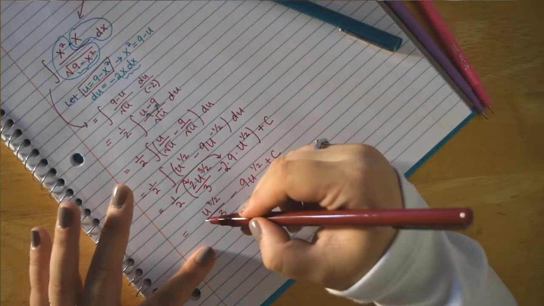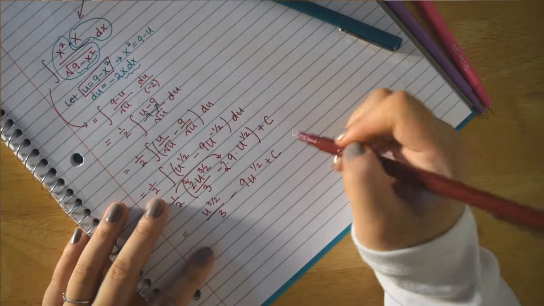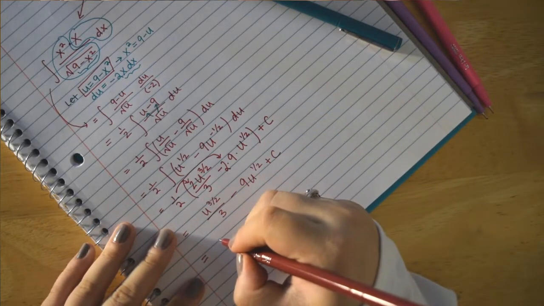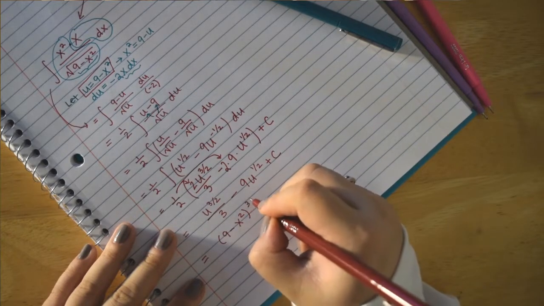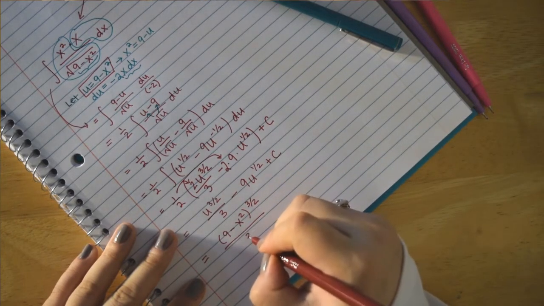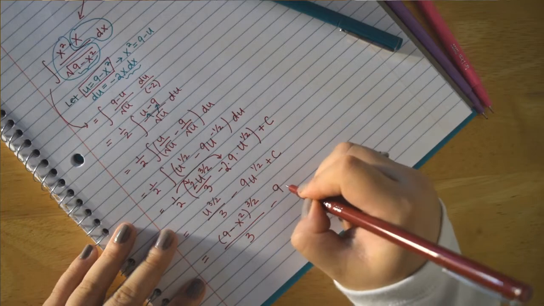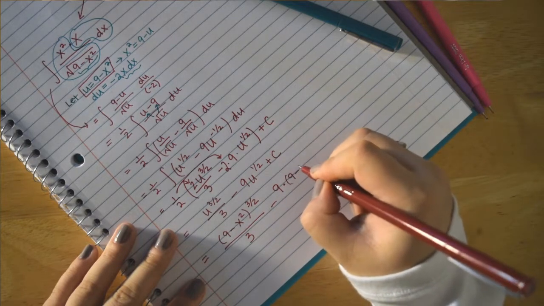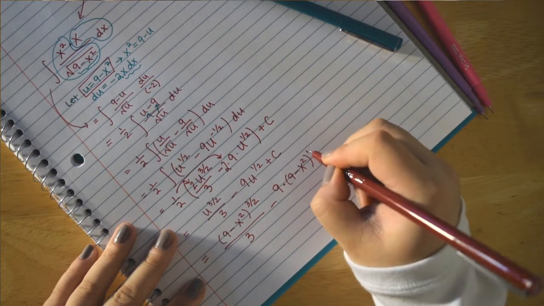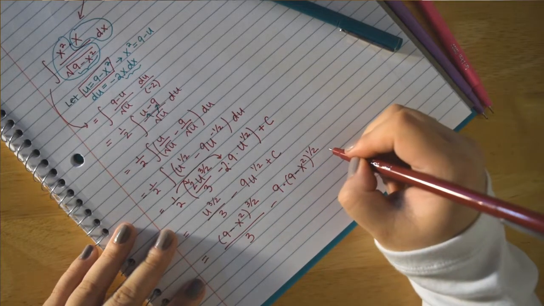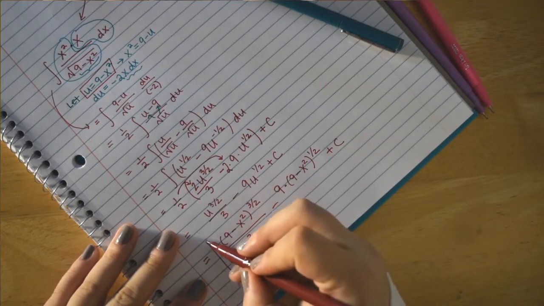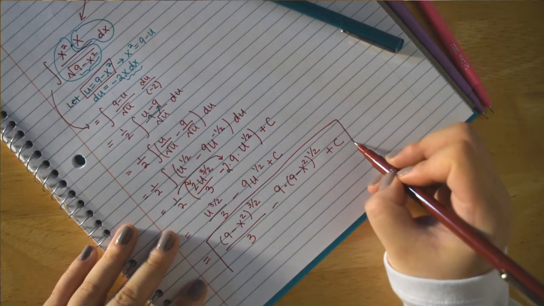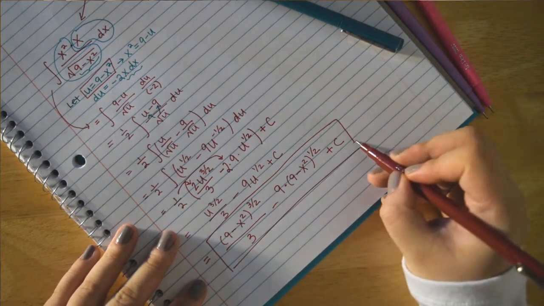So I just go ahead and plug in 9 minus x squared everywhere that I have a u. So 9 minus x squared to the 3 over 2 over 3 minus 9 times 9 minus x squared to the 1/2 plus c. And that is our answer for this integral.